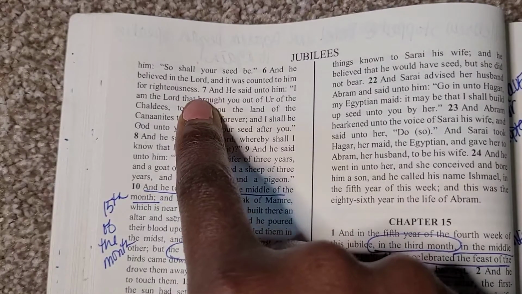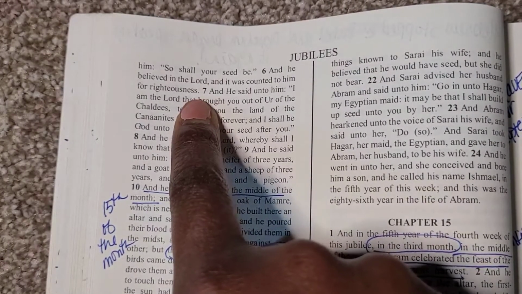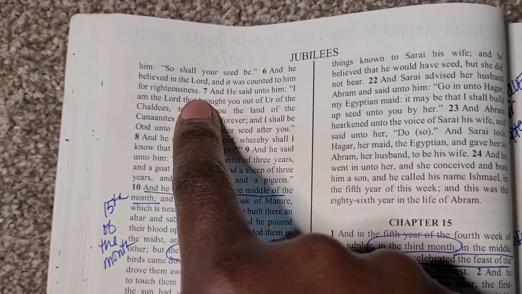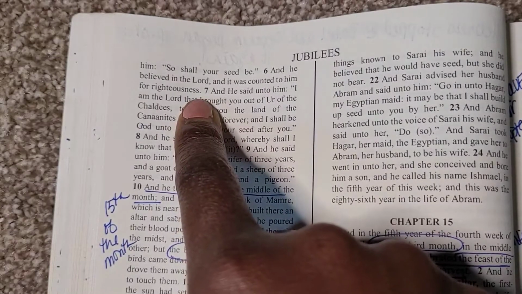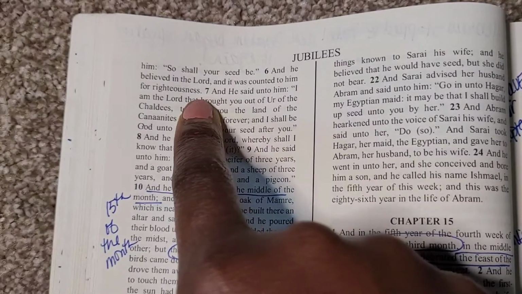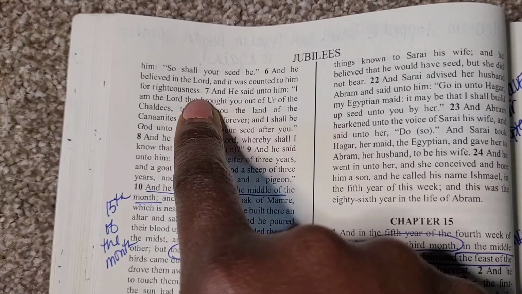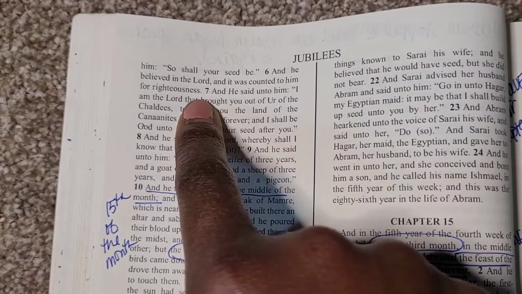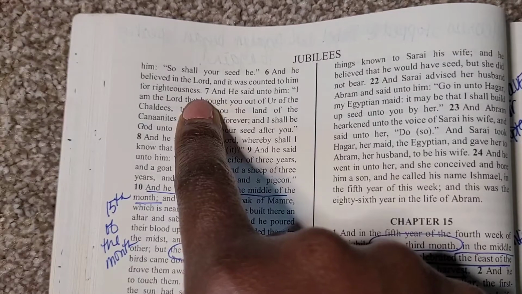Belief means faith. Okay. This explains why the church is grafted in as Abraham's seed, because it's based on our faith, like his faith, that we are given righteousness through Jesus Christ, whose gospel we believe on.